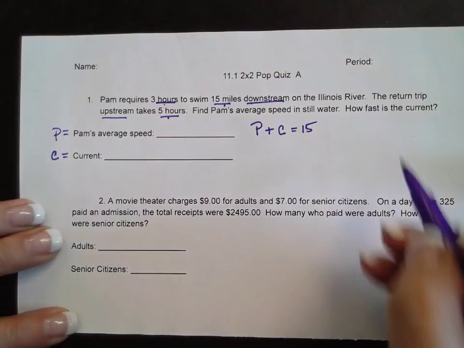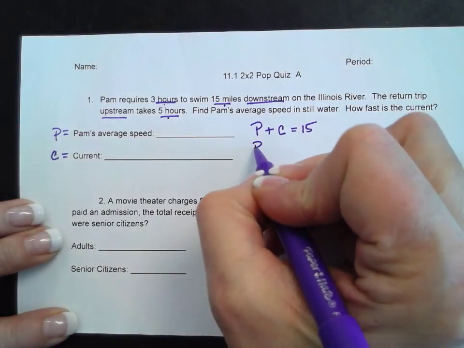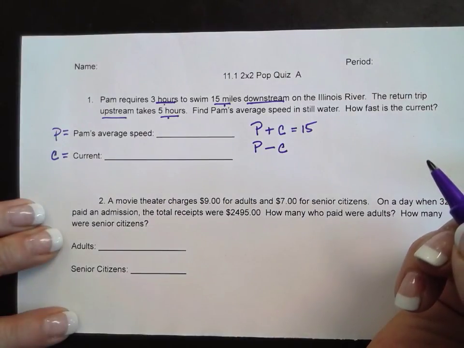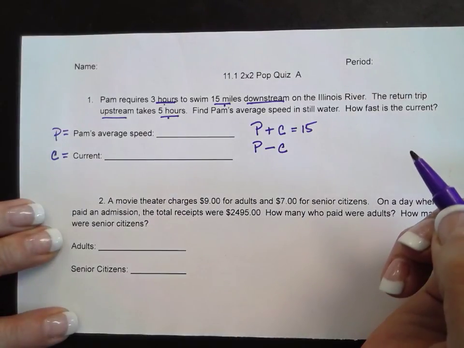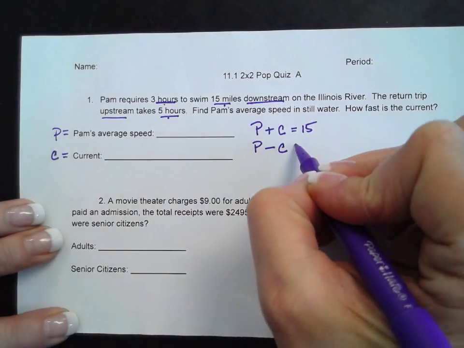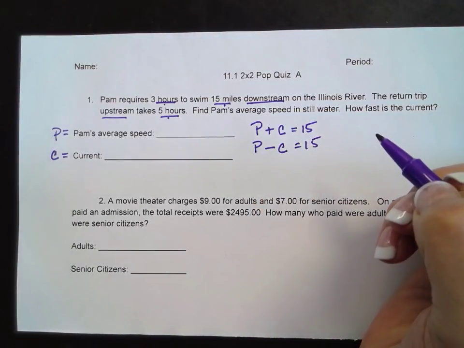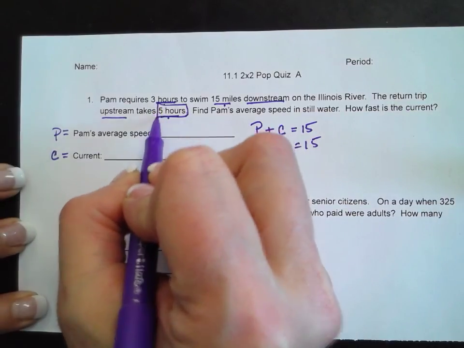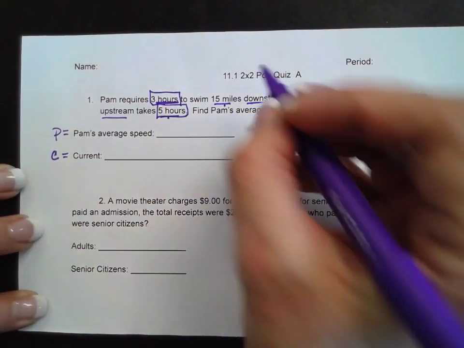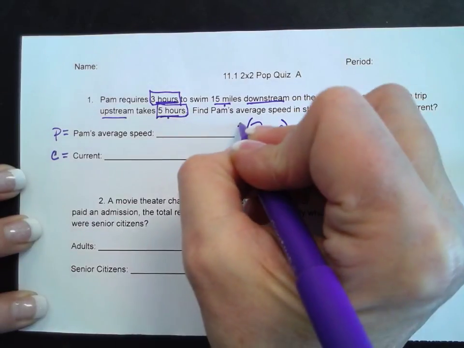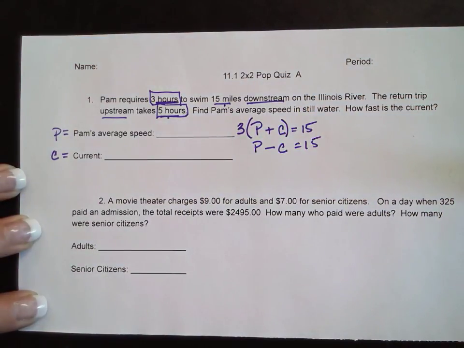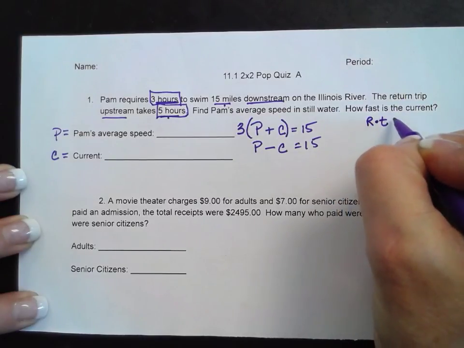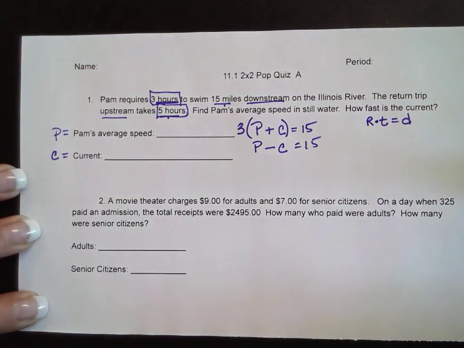Good? Then the return trip is her speed minus the current to go the 15 miles. Okay? Now, we've got one more thing in here. We have 5 hours and 3 hours. So her speed times that amount of hours, because remember, rate times time equals my distance.